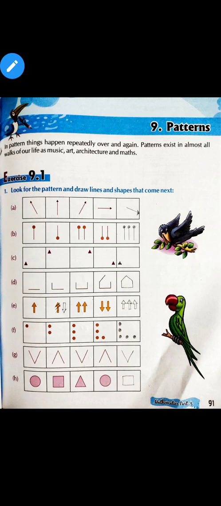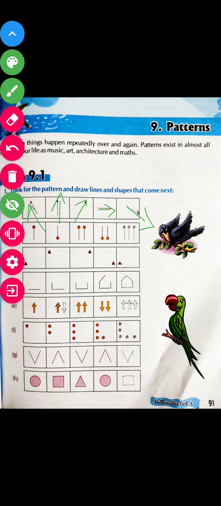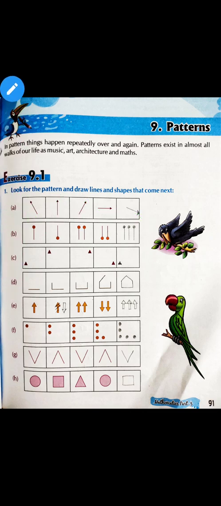Let us look at the different patterns given here. Here in the first one, the arrow is pointing this side, and then it moves 45 degrees to the straight, and then again it moves here 45 degrees, and then it comes here. So next it will go to this step. Okay, so this is how you spot a pattern.